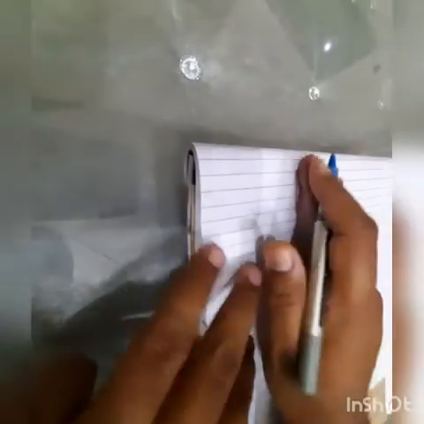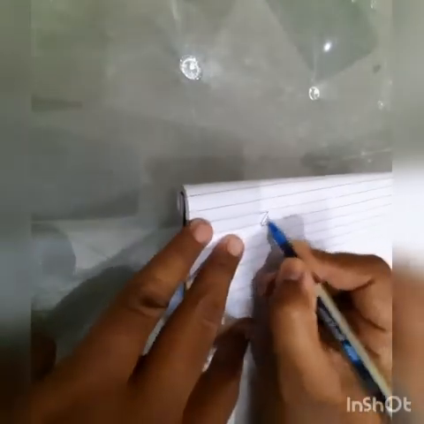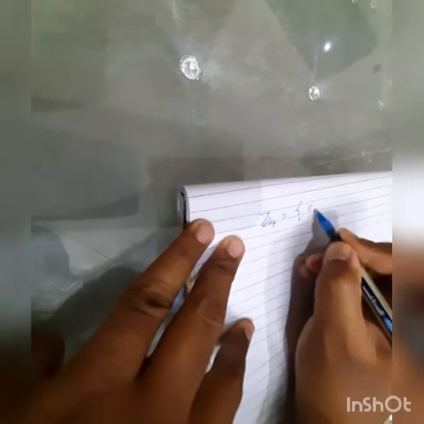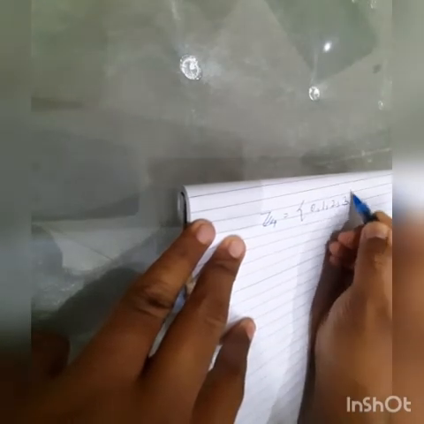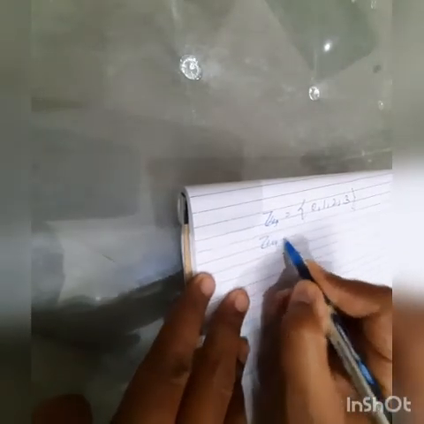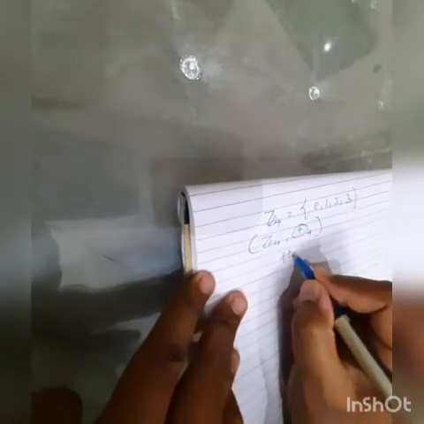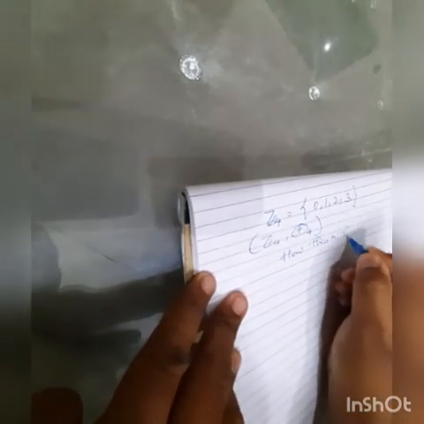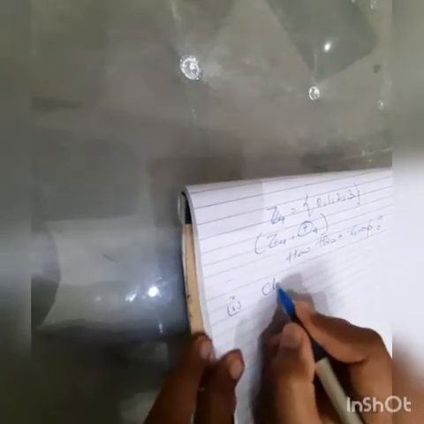So let us take an example which you have already studied, which is Z4, which consists of the elements 0, 1, 2 and 3. So this is a group with respect to addition. How? So how is this a group? So first we have to check closure property.